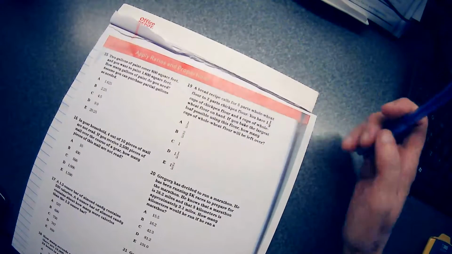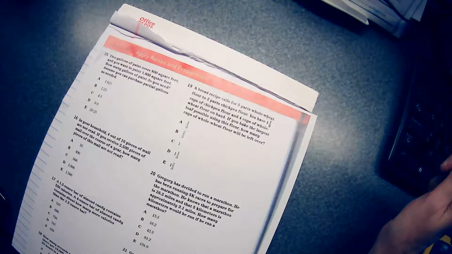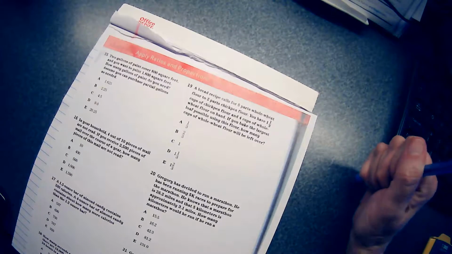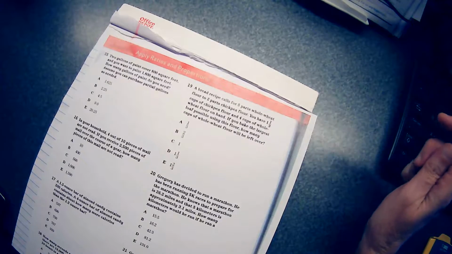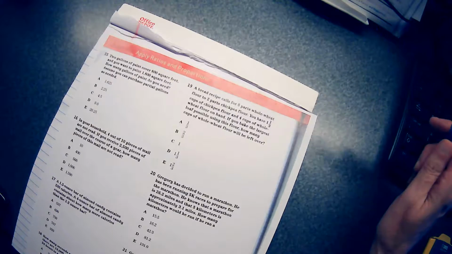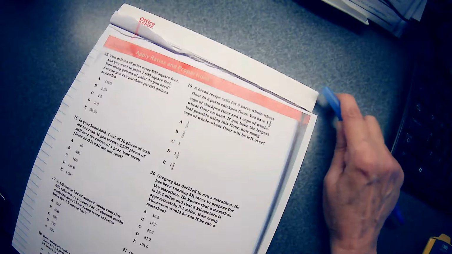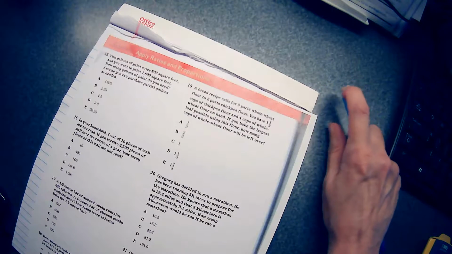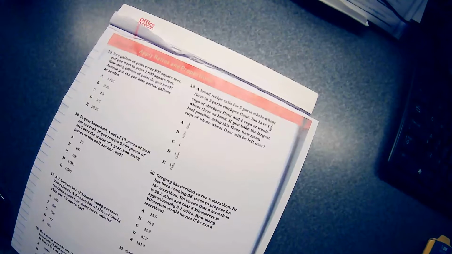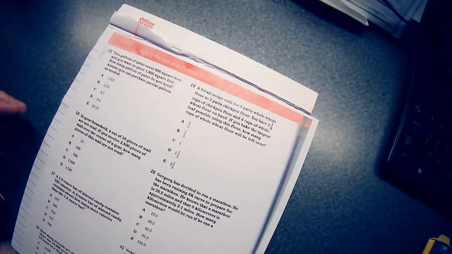A bread recipe calls for 5 parts whole wheat flour to 2 parts chickpea flour. You have 1 1/3 cups of chickpea flour and 4 cups of whole wheat flour on hand. If you bake the largest loaf possible using this flour, how many cups of whole wheat flour will be left over? Okay, so it's telling us we have 4 cups of whole wheat flour that we can use, but we're going to have some left over. We need to know how much we have left over.